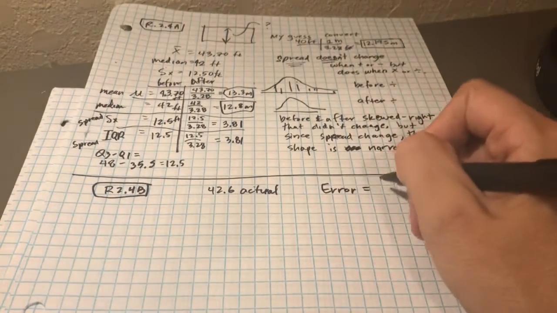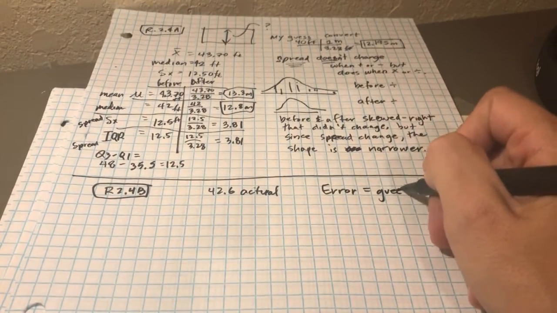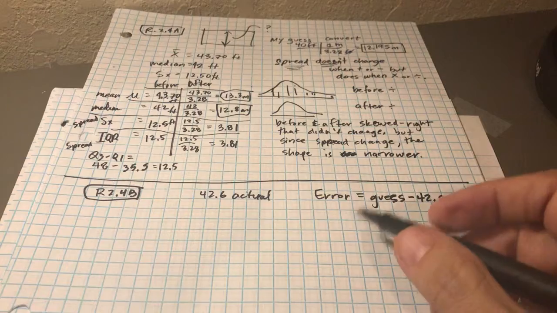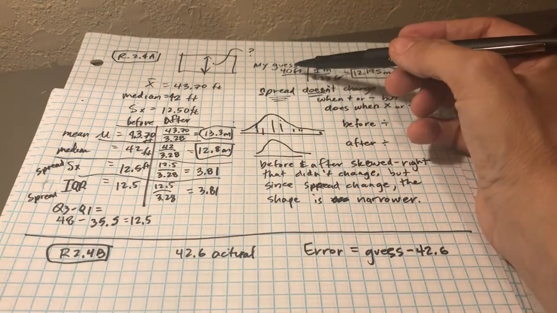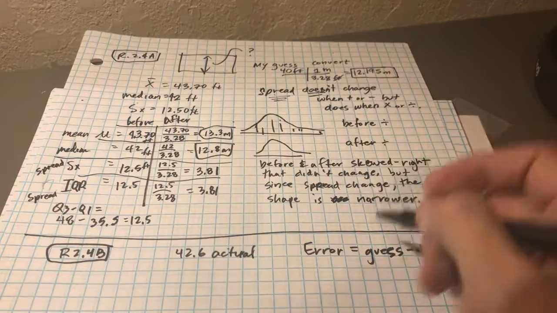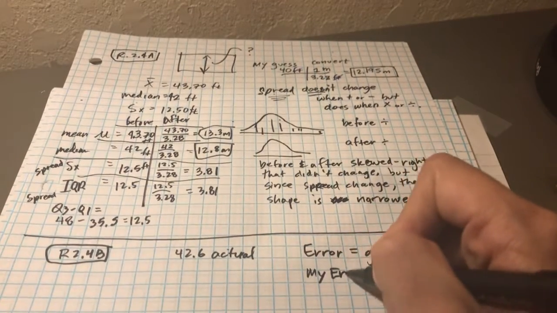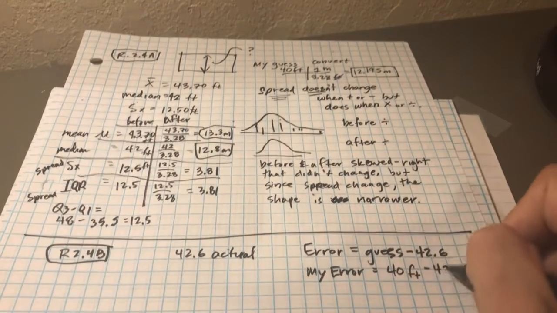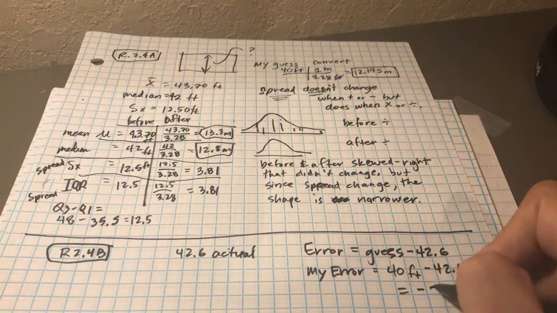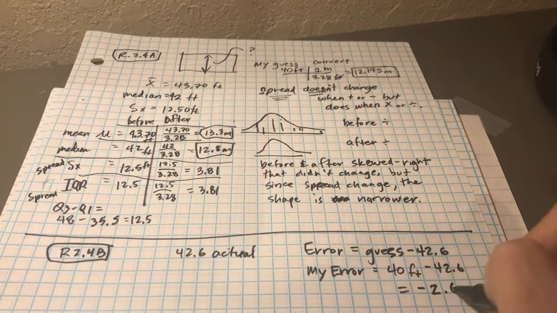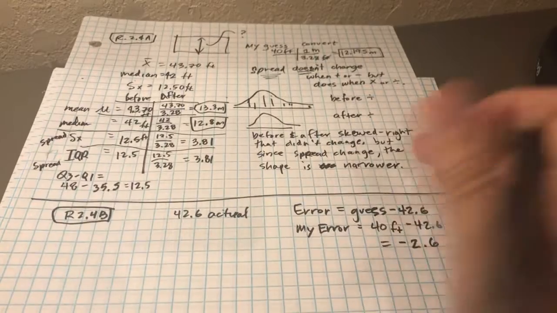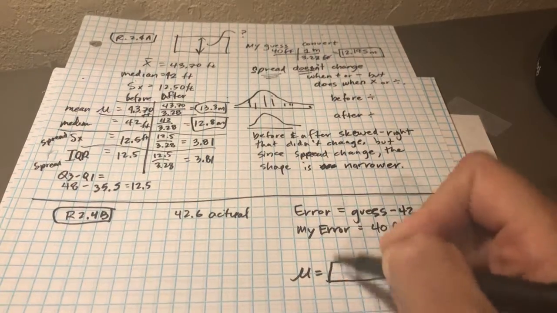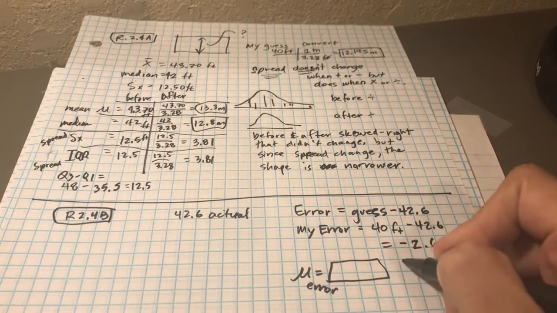So they give us a formula for the error. The error would be your guess minus 42.6. So that's the formula they'd like us to calculate. Now this was another reason why I came up with just a random number. So let's say my guess was 40. It seems like I'm off. So we could calculate my error using this example. My guess was 40 feet, and I was pretty darn close. I got negative 2.6 is my error.